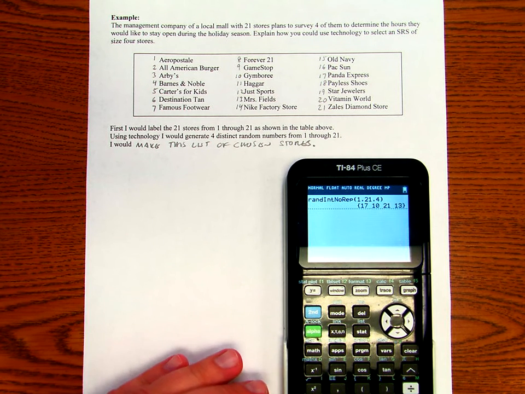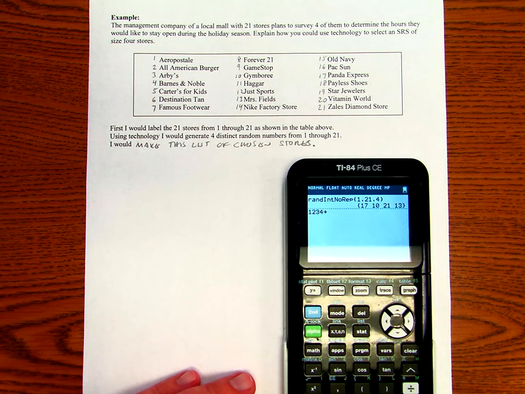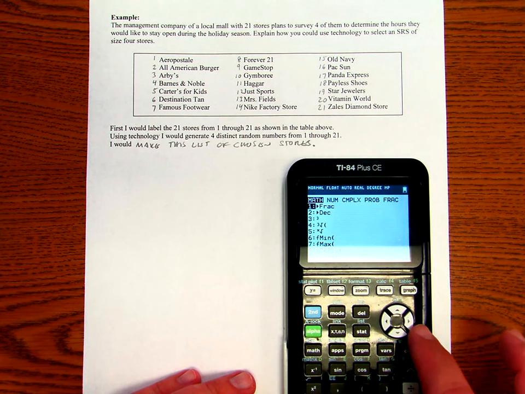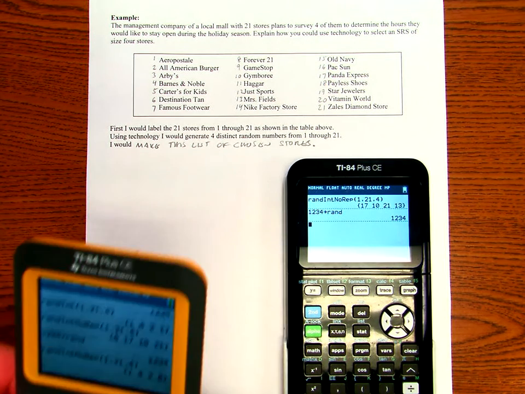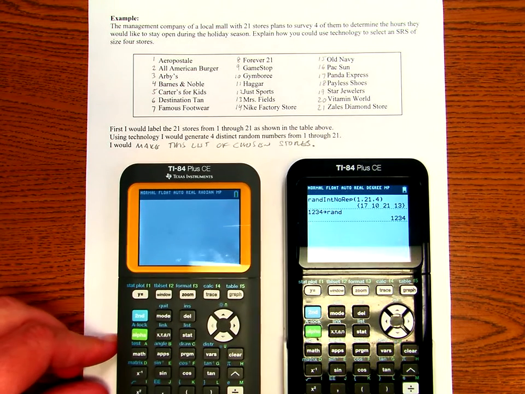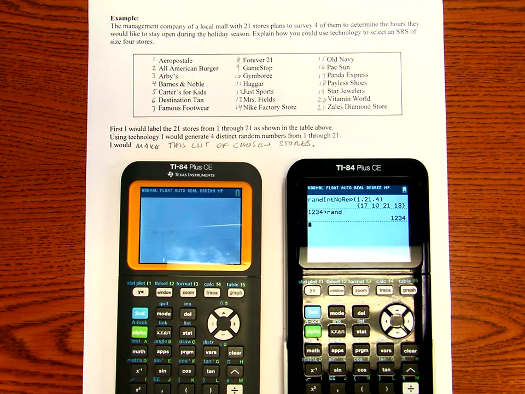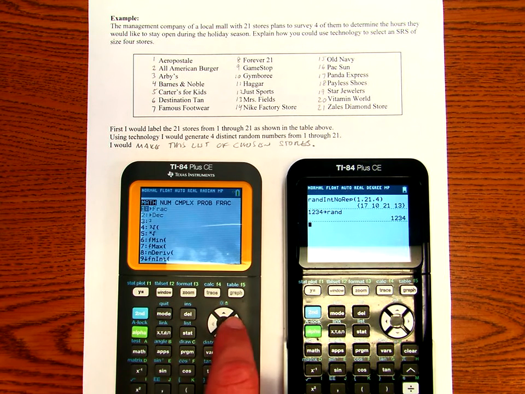What I'm going to do is type in 1, 2, 3, 4, the arrow for store, Math, Probability, rand. So what I did is I seeded the random number generator with 1234. I'm going to take a different calculator here, same TI-84 Plus CE, and I'm going to seed it with the same number: 1234, store, Math, Probability, rand, enter.